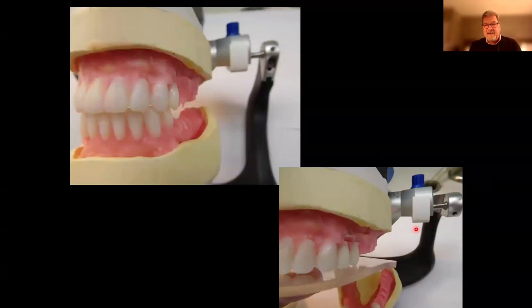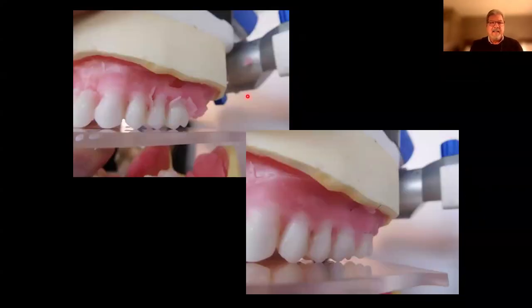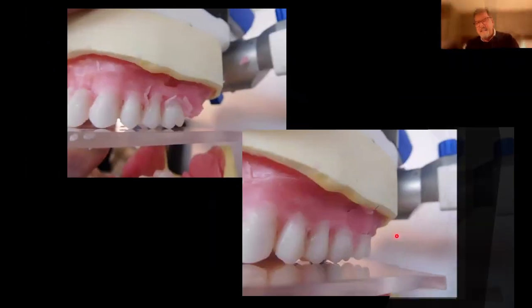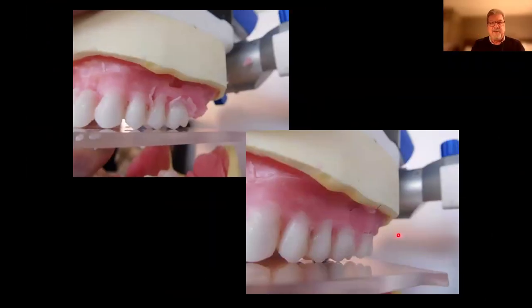And what I'll do, I have contact on the first two bicuspids, and when I get to the first molar, I want to have the mesial contact on the first molar and distally off the occlusal plate. And then the second molar, I'm going to have totally off the plate up until the mesial part of the second molar.